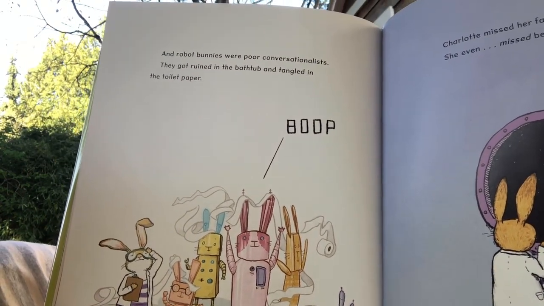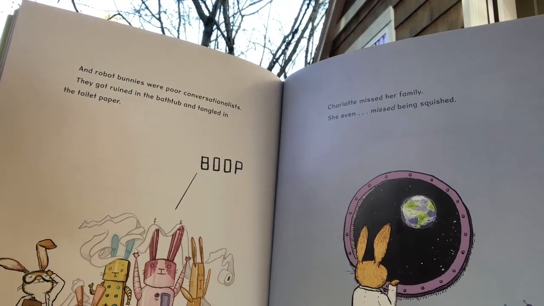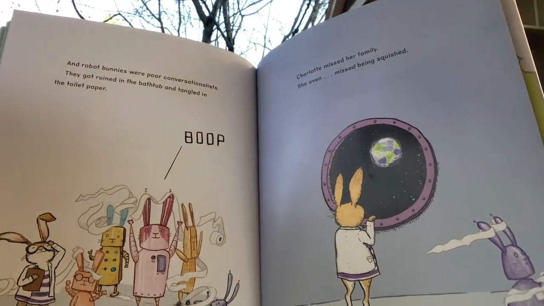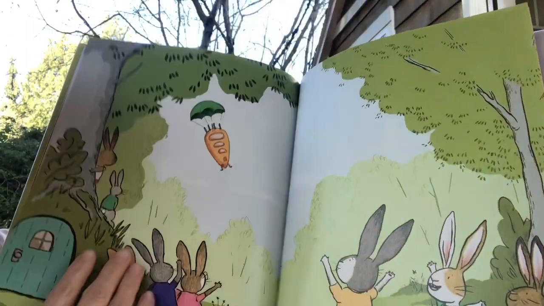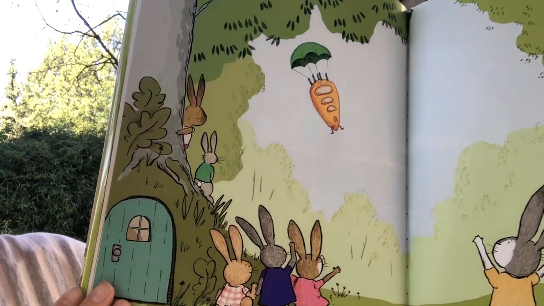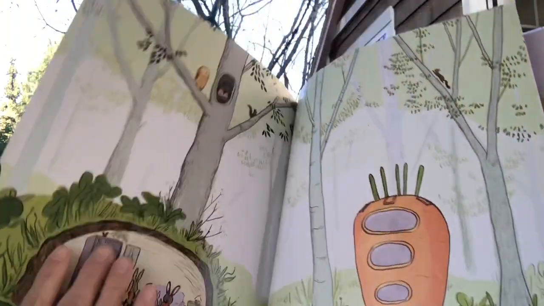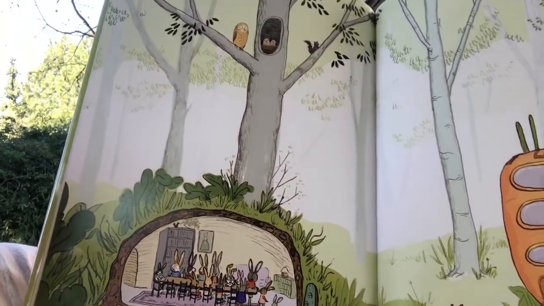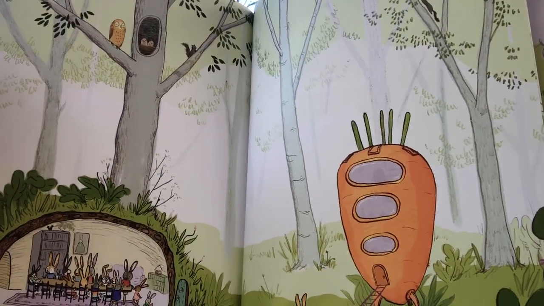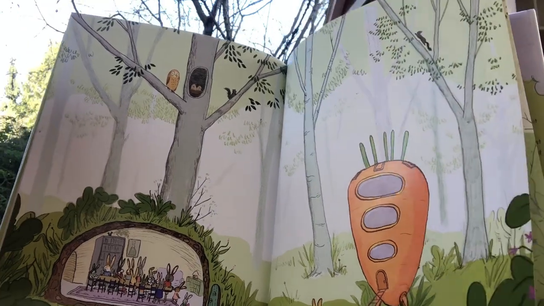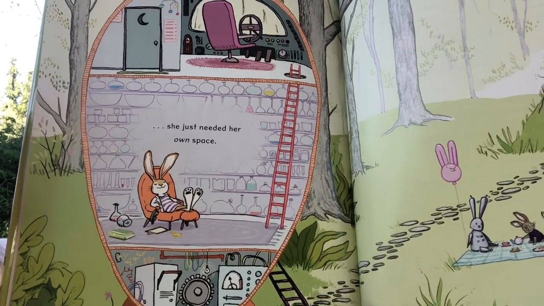They got ruined in the bathtub and tangled in the toilet paper. Charlotte missed her family. She even missed being squished. So she tried one last experiment. She's coming back to her family's home. And reached a new conclusion. Charlotte didn't need outer space. She just needed her own space.